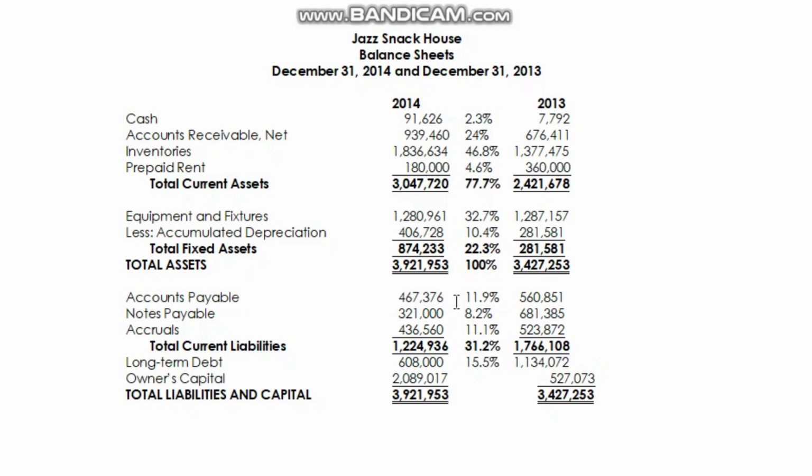And then one more, 2,089,017 divided by 3,921,953. You get 53.3%. And of course, this one is equivalent to 100%. It's just the same amount as your total assets.